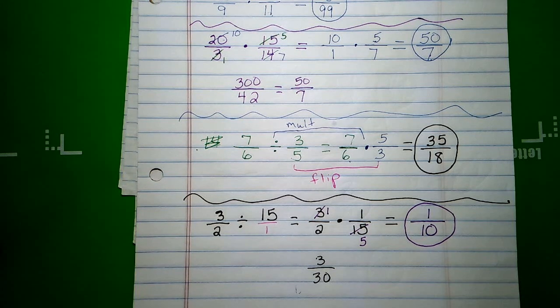Okay? So this is just my little short review of fractions. You'll be simplifying, adding, subtracting, multiplying fractions off and on through every math class you take.